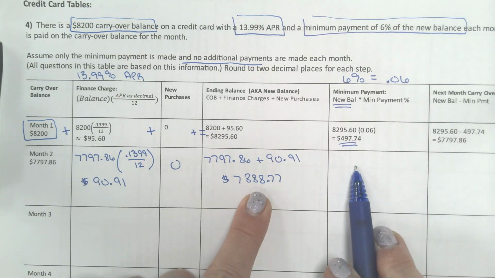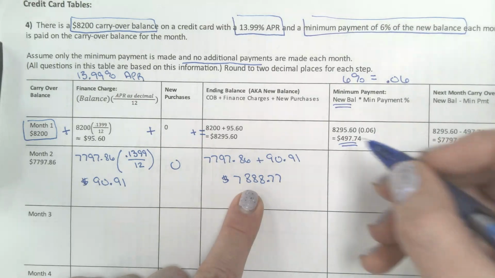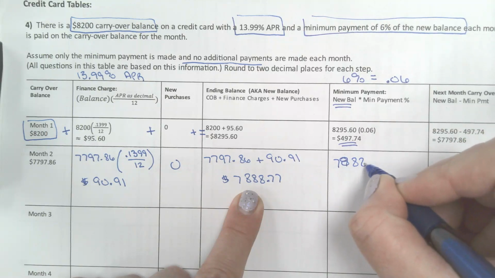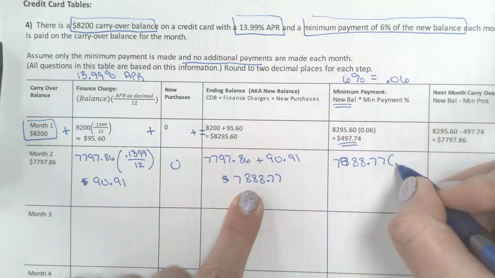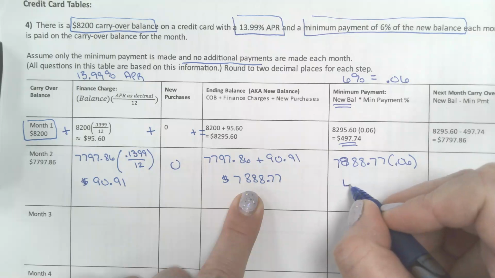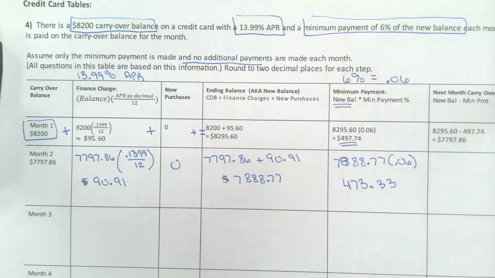To calculate my minimum payment due, this is the number that I use. Your new balance, 7888.77, times 0.06. You should have gotten $473.77.